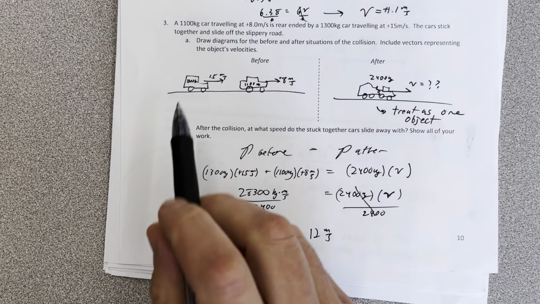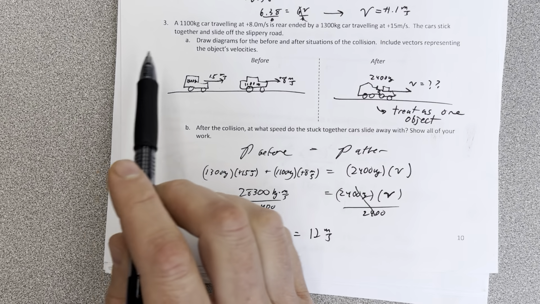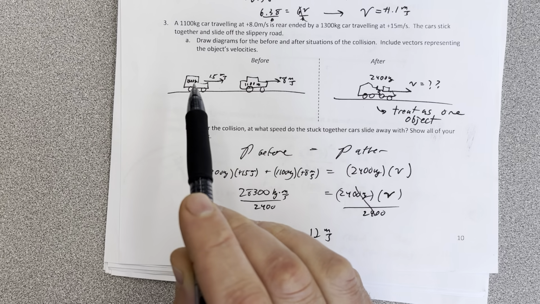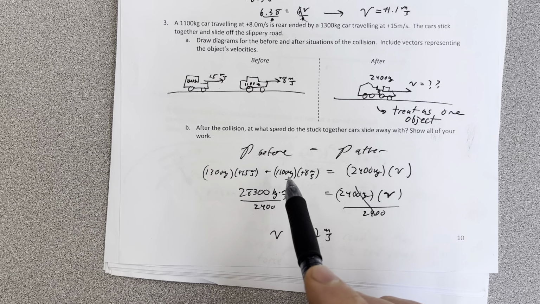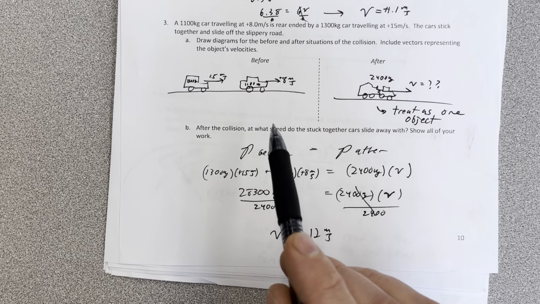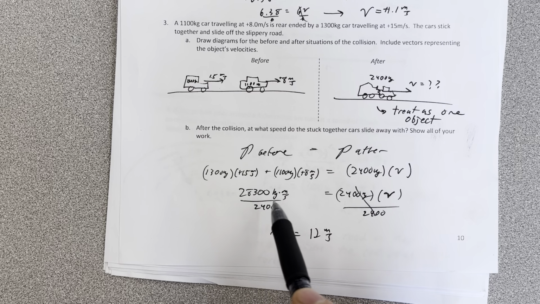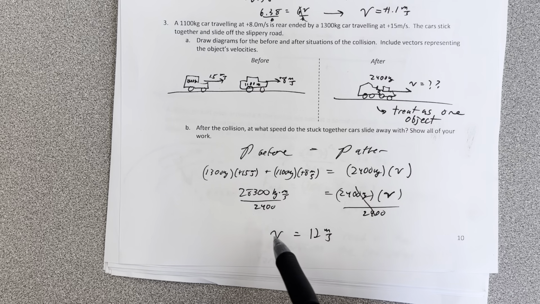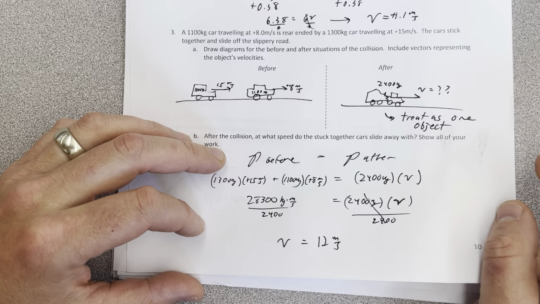Same setup here. Two cars, they collide, they stick together, they slide off the road. So they're both moving initially this time. So 1,300 kilograms, positive 15 meters per second. That's mV for this one. 1,100 kilograms times positive 8. That's mV for this one. Solve each one of those, add them together. You get 28,300 kilogram meters per second equals 2,400 V. Divide both sides by 2,400. V equals 12 meters per second. All right. 12 meters per second. Very cool. Good problem.